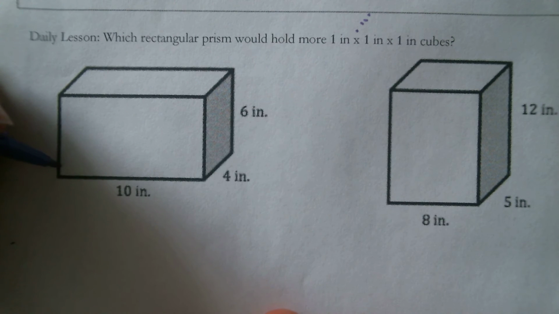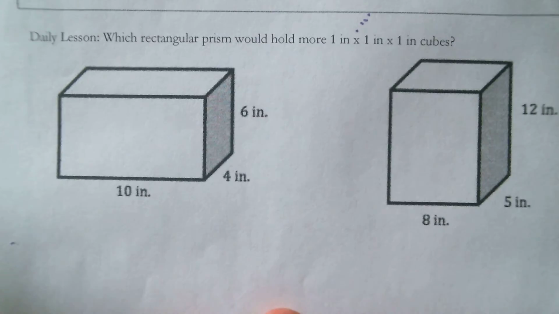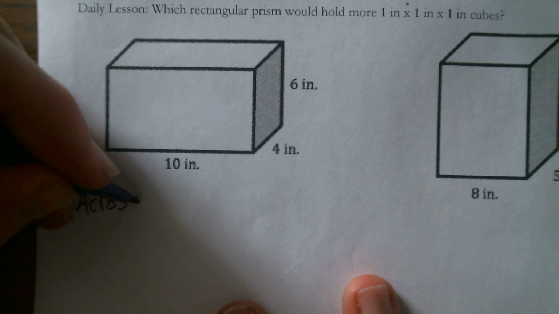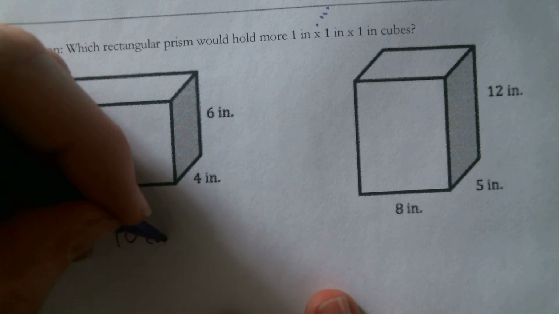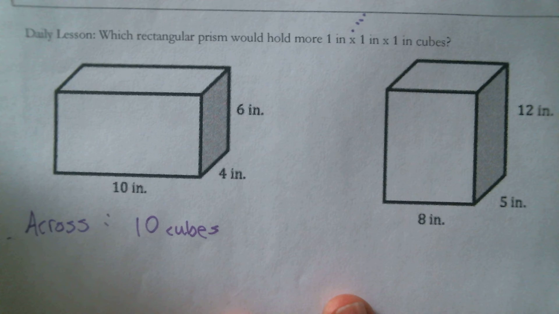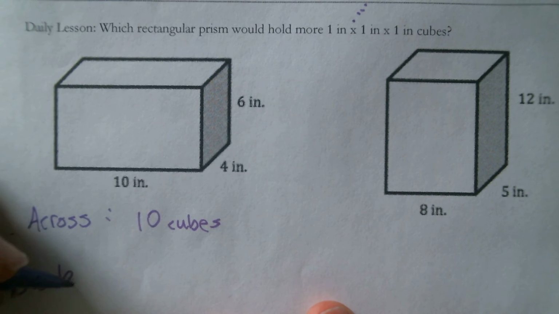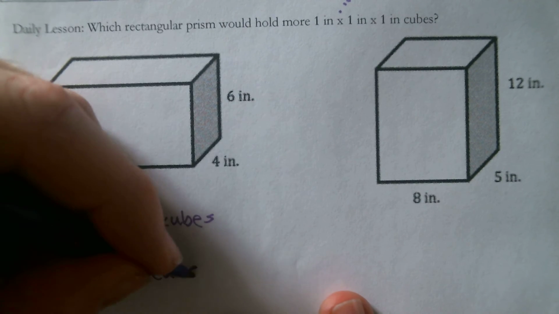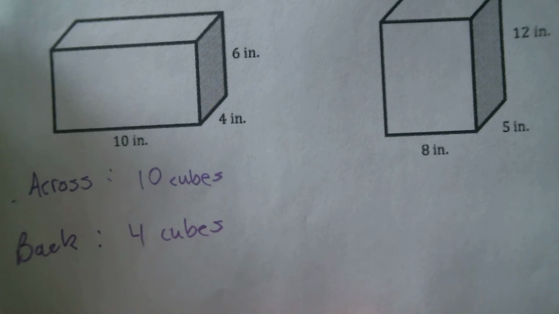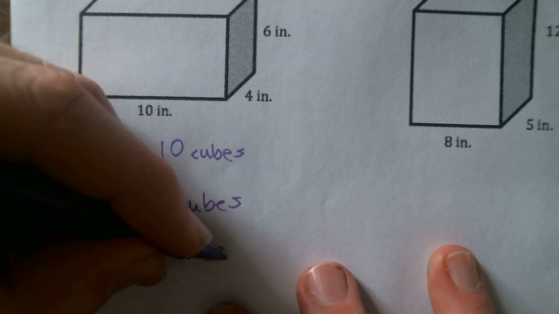So I want to think, just like we did on Tuesday, how many across, how many back, how many up? Well, if they're 1 inch cubes, that's pretty simple. That means across the front, there's going to be 10 cubes, because it's 10 inches and they're each 1 inch. So obviously 1 fits into 10 times. If we go back, we would say there's 4 cubes. And so then going up, there would be 6 cubes.